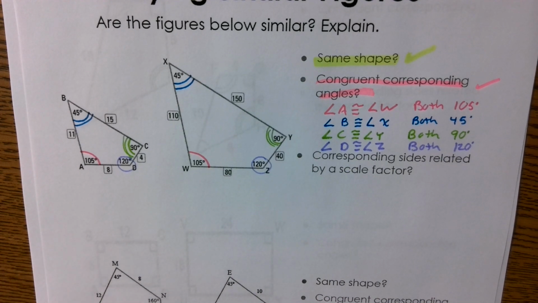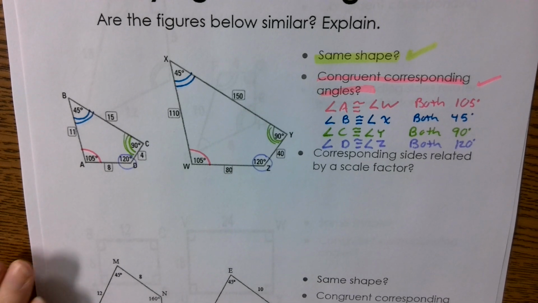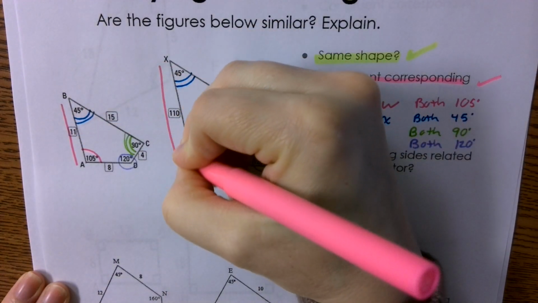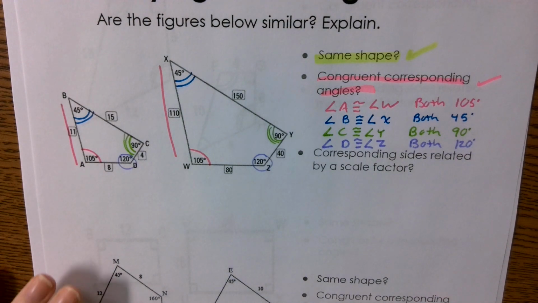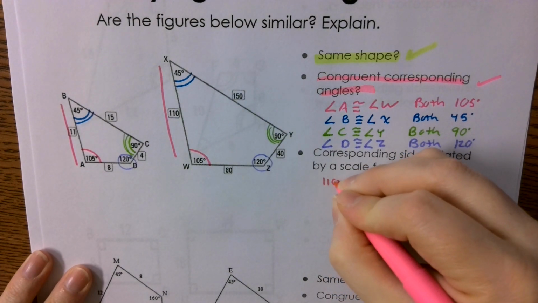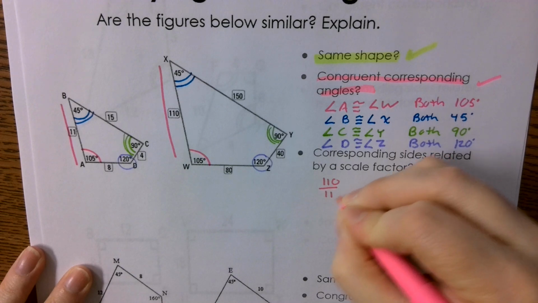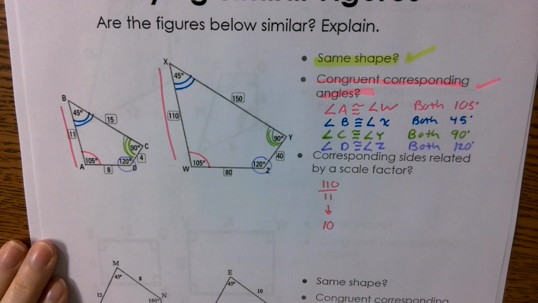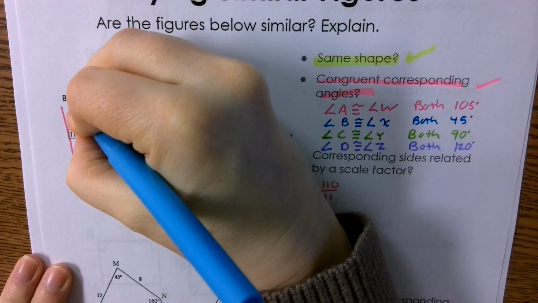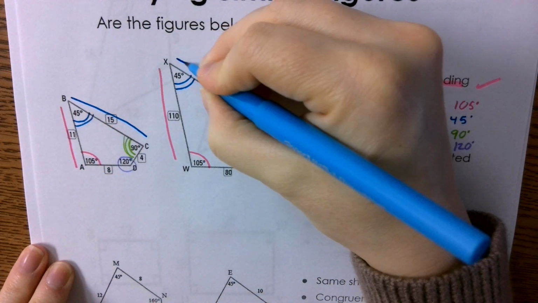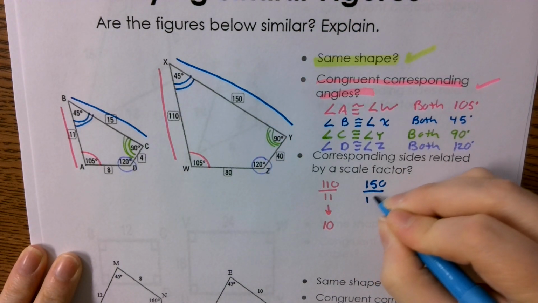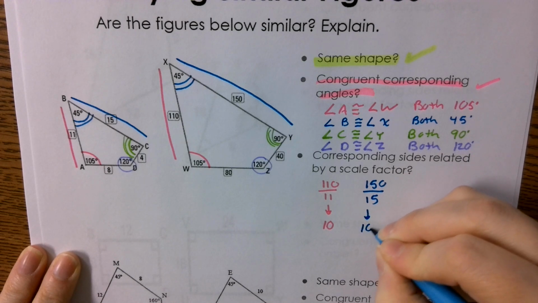Yeah, what's the scale factor? 10, right? The scale factor is going to be 10. So if we take a look here, we've got side AB and side WX. They have to align with each other. If we would take 110 and divide it by 11, that's going to come out to 10. If we take our next measurement, we'll go from B to C. That means X to Y. We've got that 150 can be divided by 15. That is going to come out to 10.